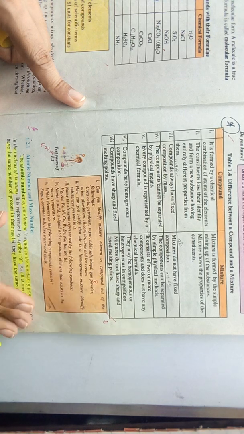The atomic number of an element is equal to the number of protons present in the nucleus of an atom. It is represented by the symbol Z. All atoms of an element have the same number of protons in their nuclei. They have the same atomic number. So students, atomic number is the number of protons of an atom which is present inside the nucleus, and its symbol is Z.